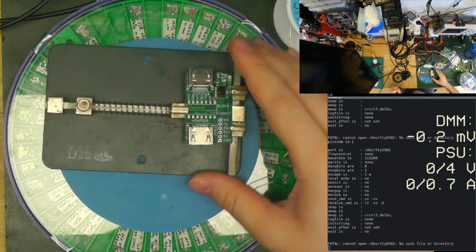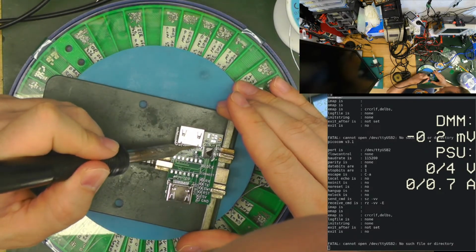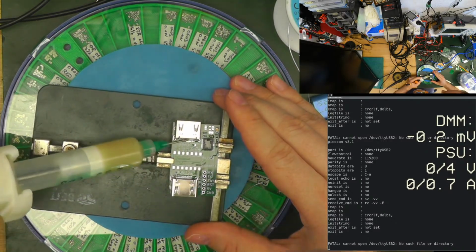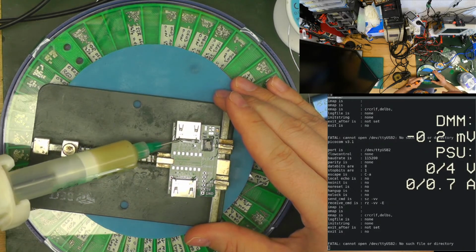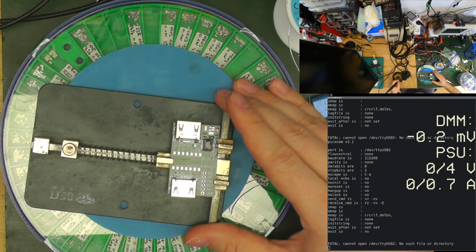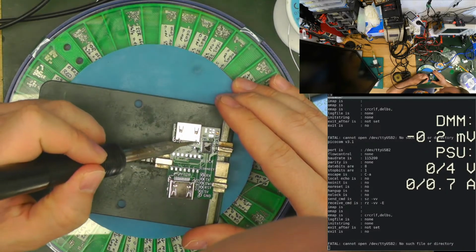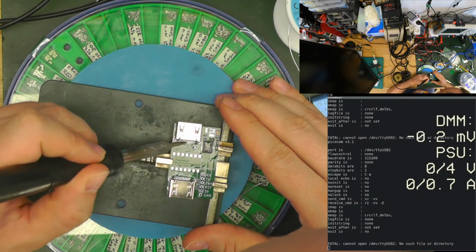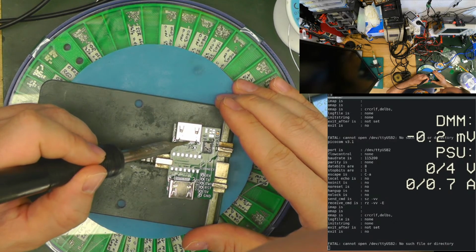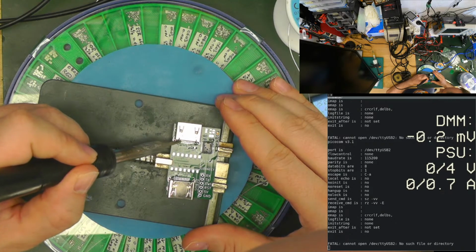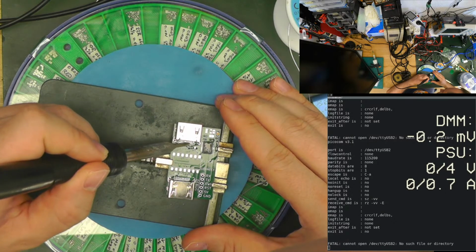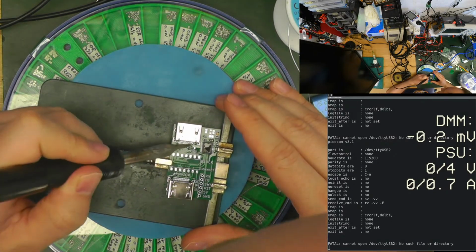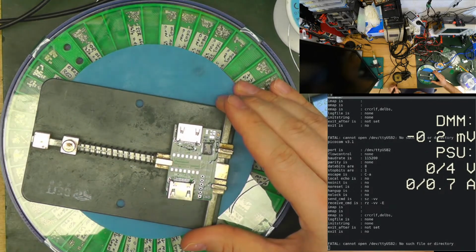Okay, that was one side, that went smooth. Let's do the other side. Flux. Plenty of it, as long as we clean it, it's okay. Although we can't completely clean it because some will go under the pads. Okay, I have too much solder. Let's try to drag it on the pins.